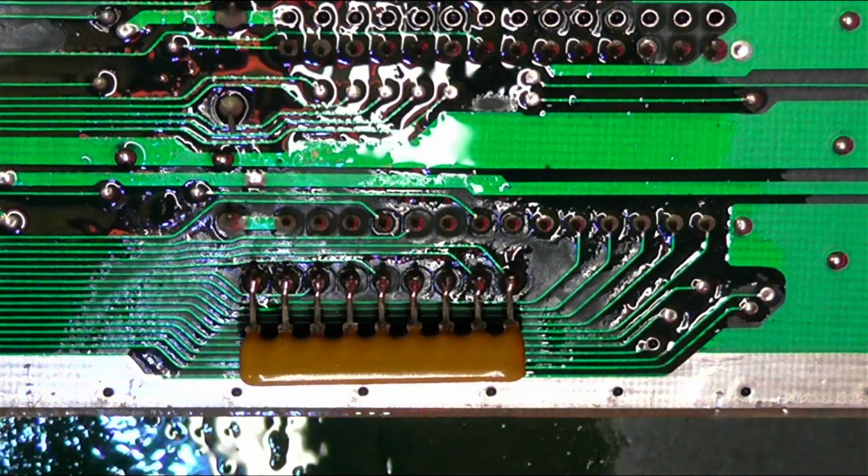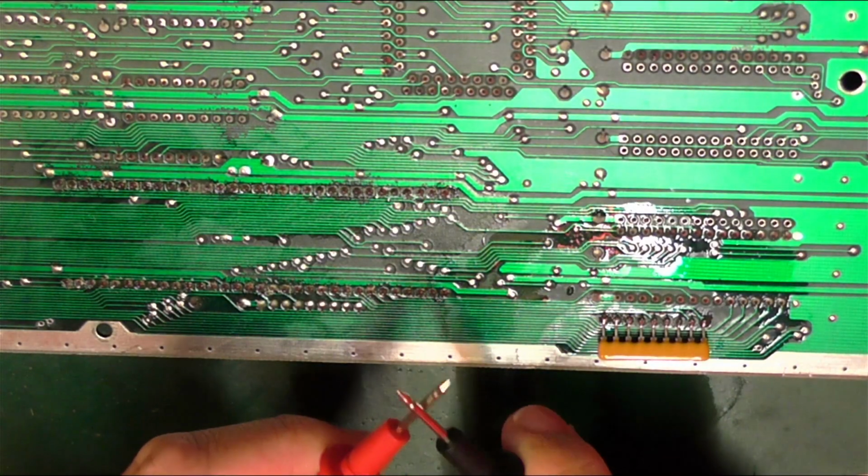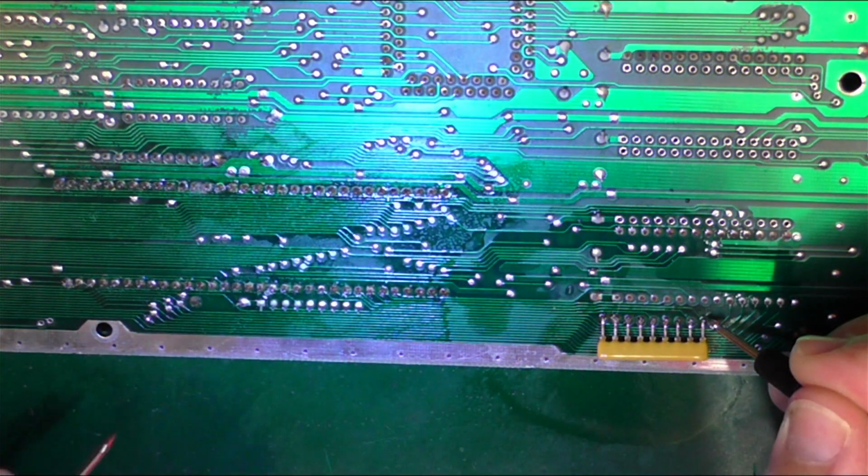Okay, so before we go any further, what I'm going to do is test which lines these actually are. I'm in continuity mode here, and just going from this pin here.